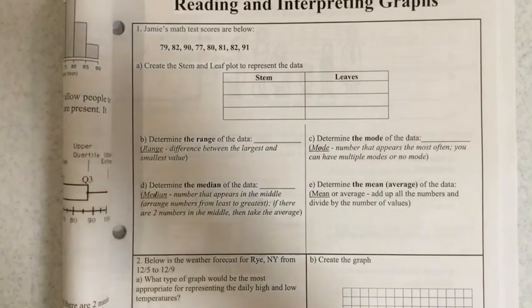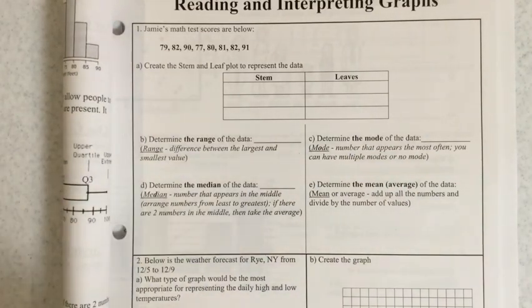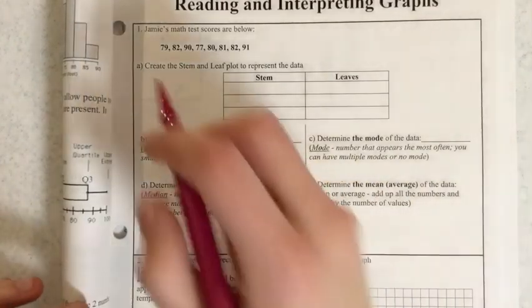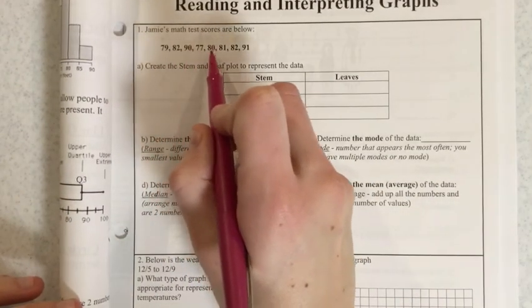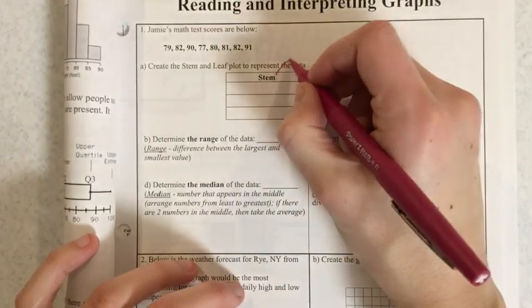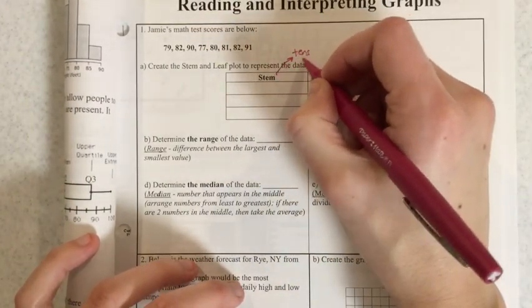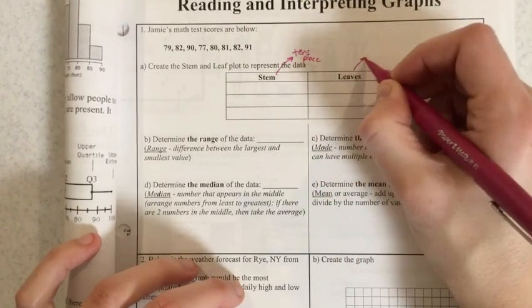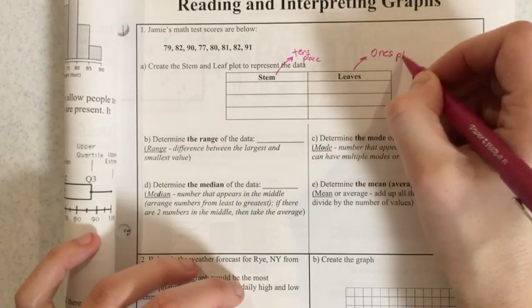That is the expectation. So we're taking notes on page 5 of our graphs booklet, looking at reading and interpreting graphs. First, we're going to start with a set of data. Jamie's math test scores are below. There are 1, 2, 3, 4, 5, 6, 7, 8 test scores. We're going to represent that data in a stem and leaf plot. Hopefully you remember this from 6th grade or from elementary school. They're fun, they're easy. The key to it is to remember that the stem represents our tens place, and then the leaves represent our ones place of our data.